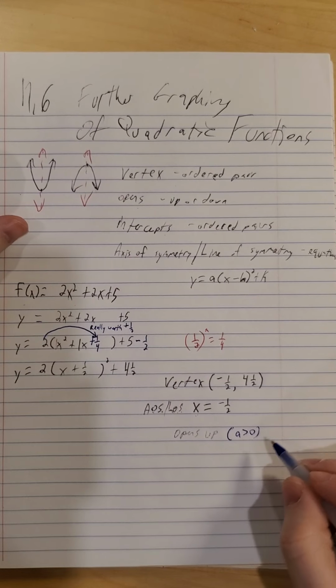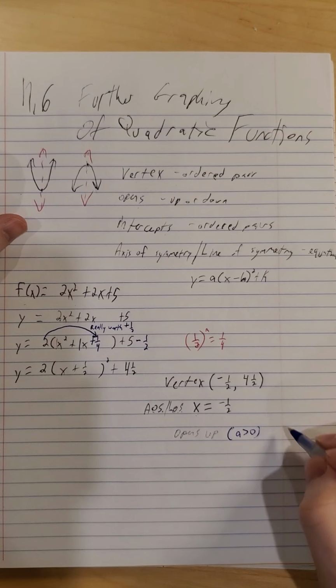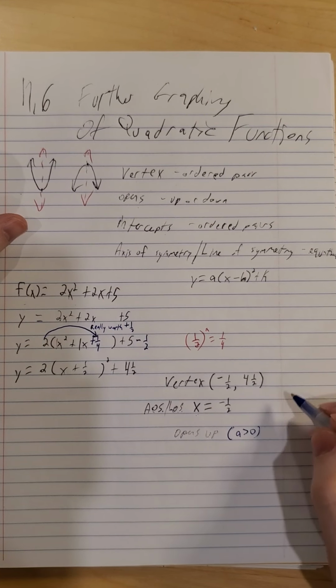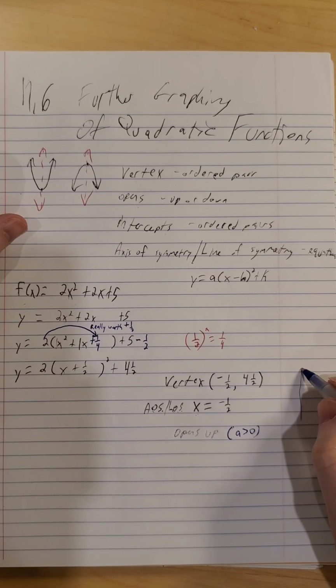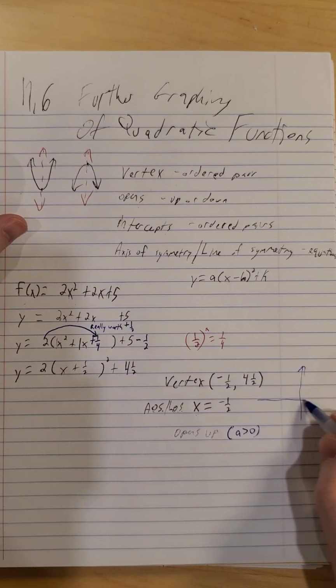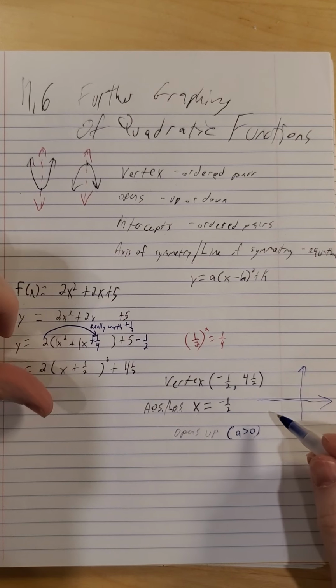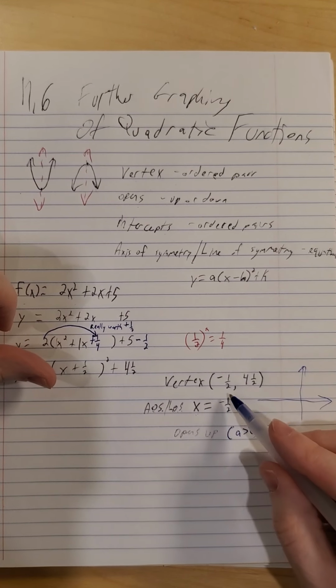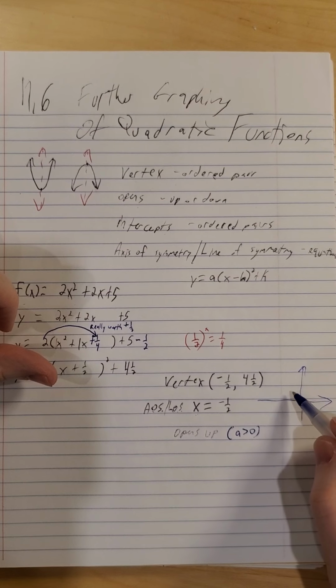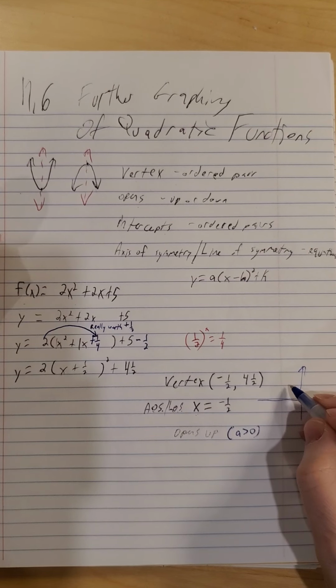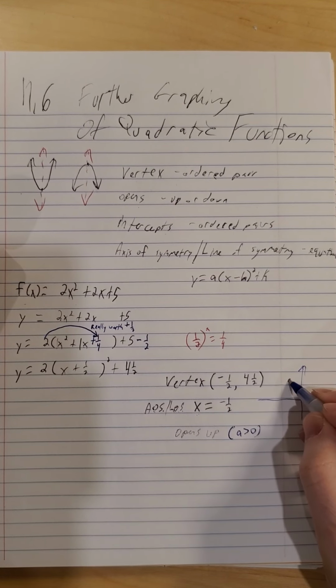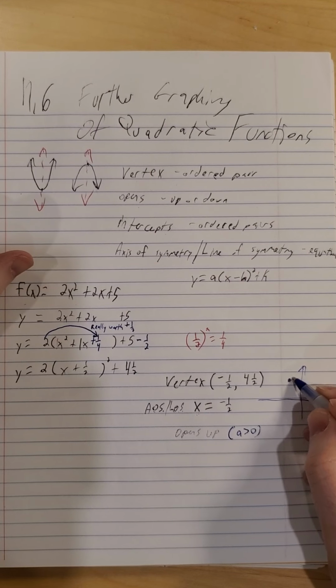Intercepts. Now before I draw a more detailed version of this graph, I'm first going to save myself a little bit of work, possibly, by figuring out the vertex and the direction. This vertex, -1/2, positive 4.5, we're in quadrant 2. We're opening up.